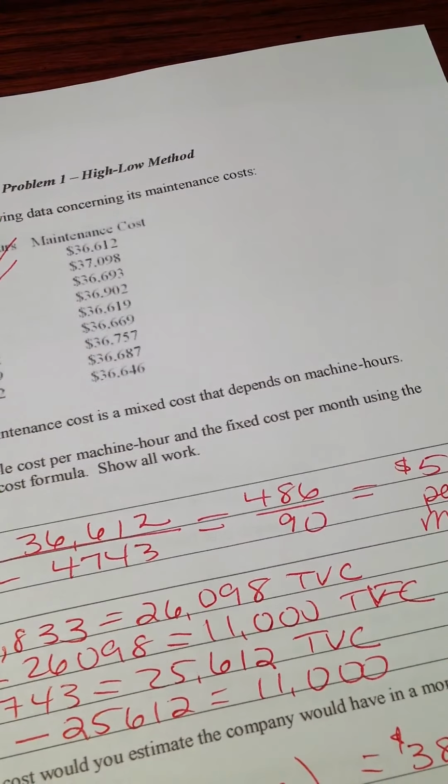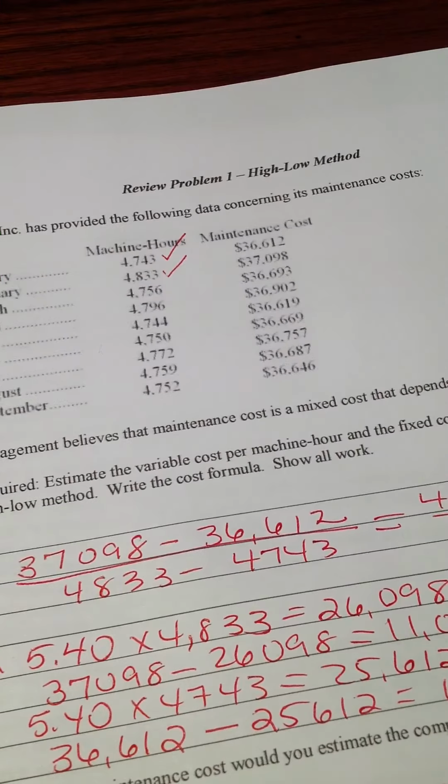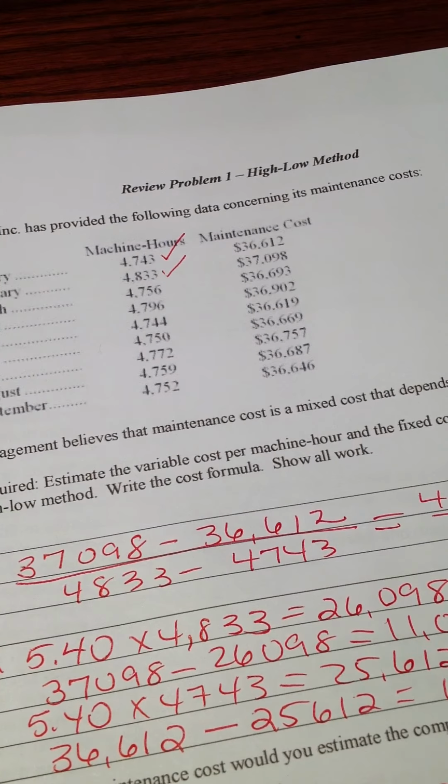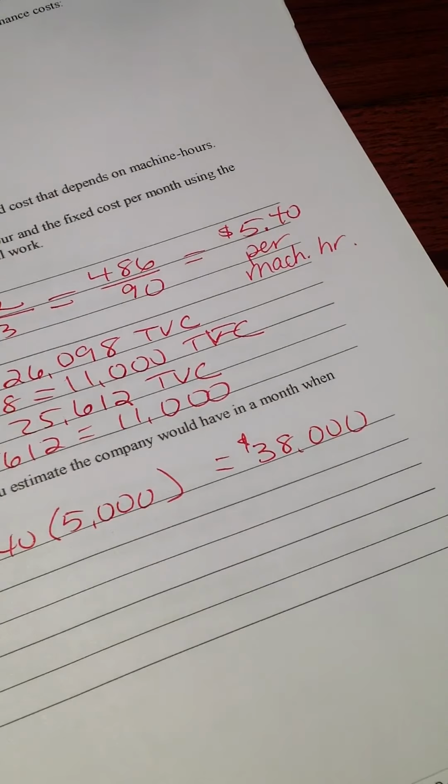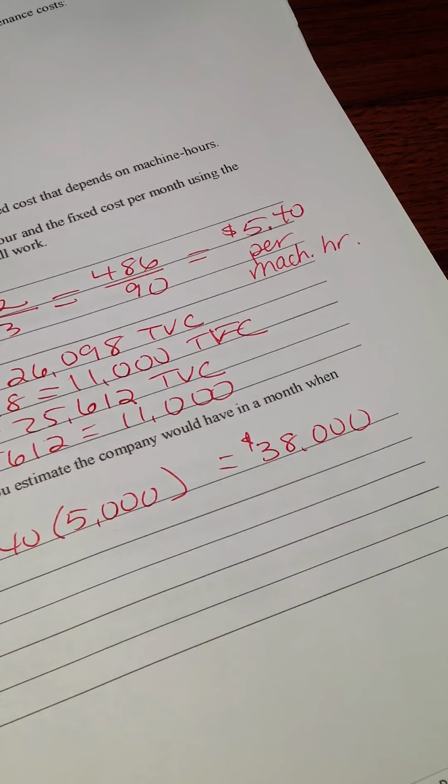If you look up at the top, we check that number. It looks like it's about right, 38,000, because we don't have any months where we worked 5,000 machine hours. That's a little bit higher than our history. So we know the cost is going to be a little bit higher, and 38,000 is right in the vicinity. Okay, so that's the first review problem for your exam.